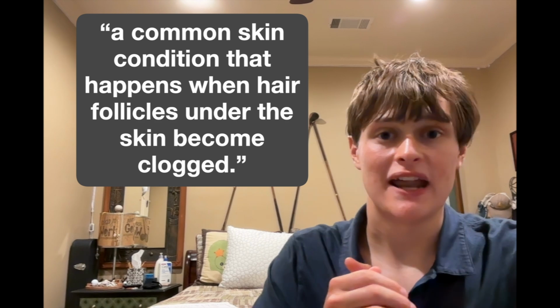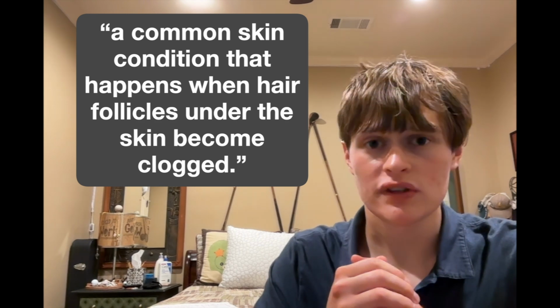To begin, let's learn exactly what acne is. It's clinically termed acne vulgaris. It even has vulgar in the name. Anyways, according to the National Institute of Arthritis and Musculoskeletal and Skin Diseases, acne is a skin condition that happens when hair follicles under the skin become clogged. So, the first thing we need to grasp to be able to understand acne better is what a hair follicle is, how one can become clogged, and what clogs it.